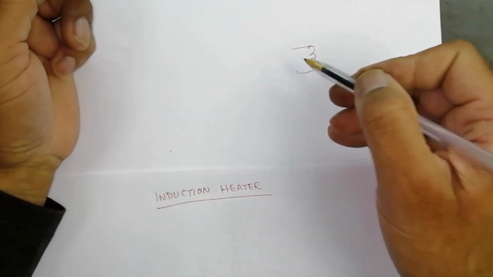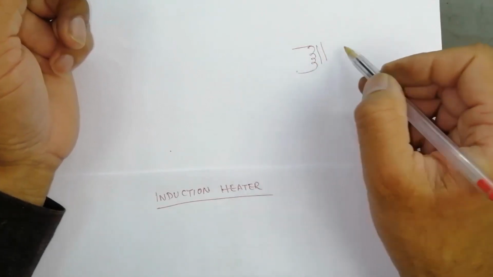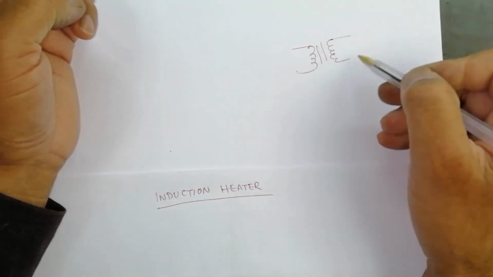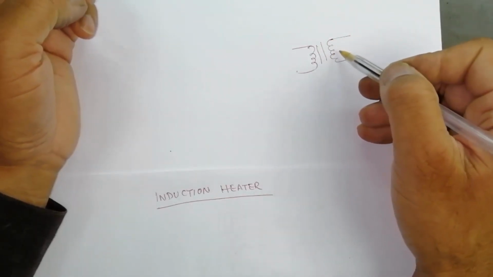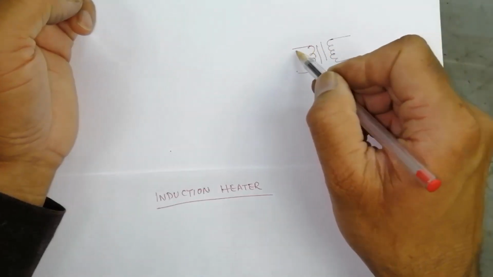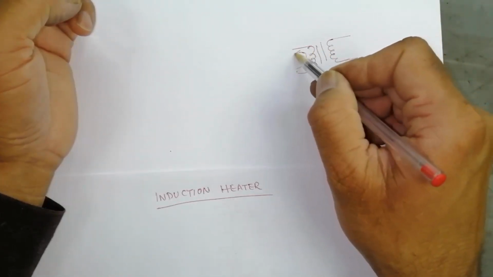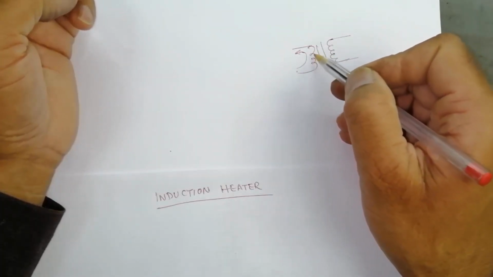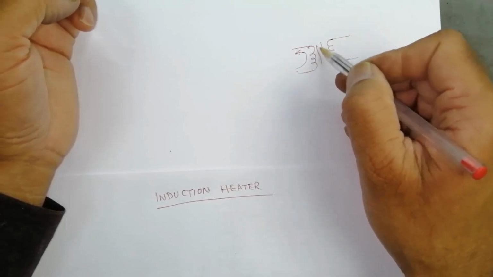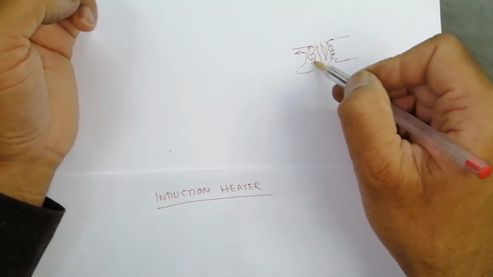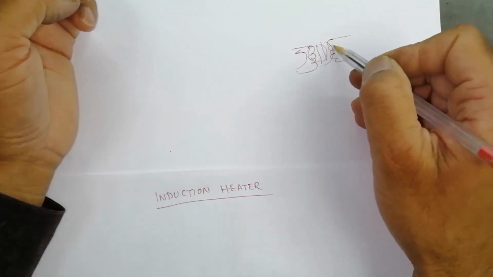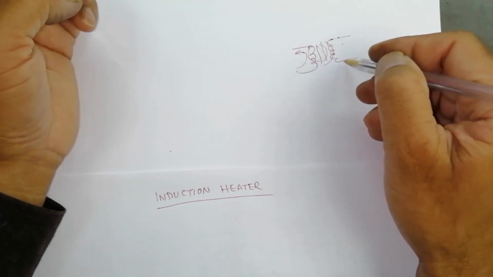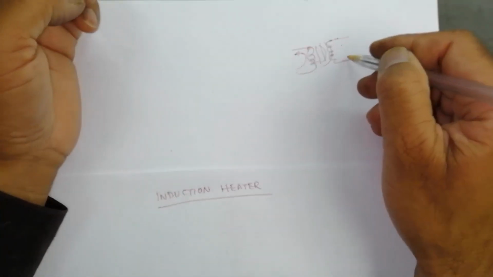We have a coil and there is a core. Then on the other side we have another coil. The voltage or current flowing in this coil will generate magnetic flux. This flux will cut the secondary, and as a result an EMF will be induced in the secondary. This induced EMF will cause current to flow.